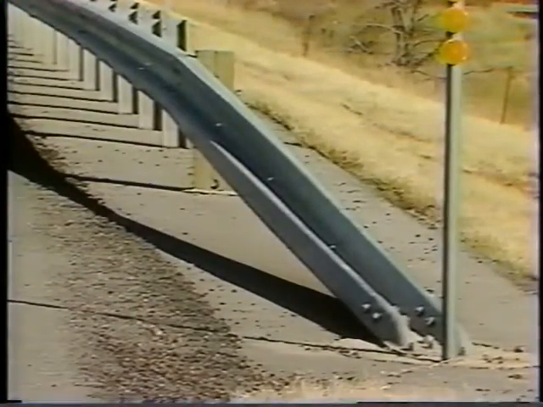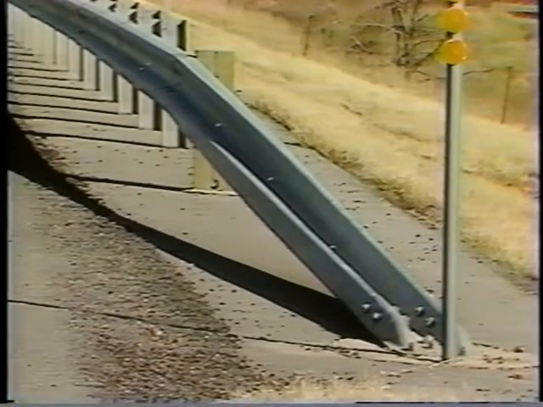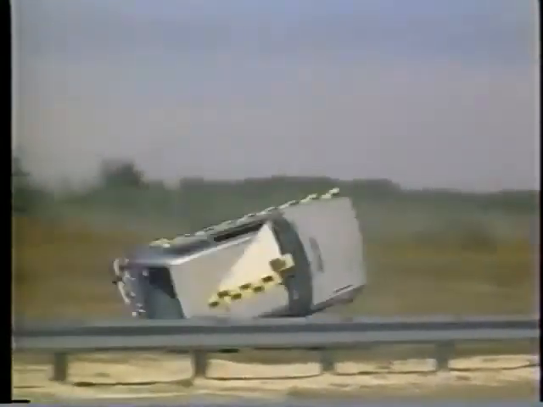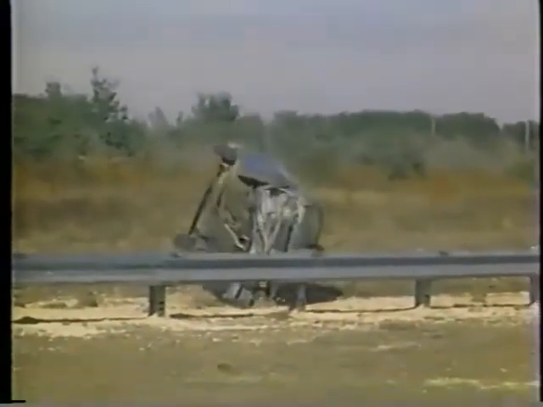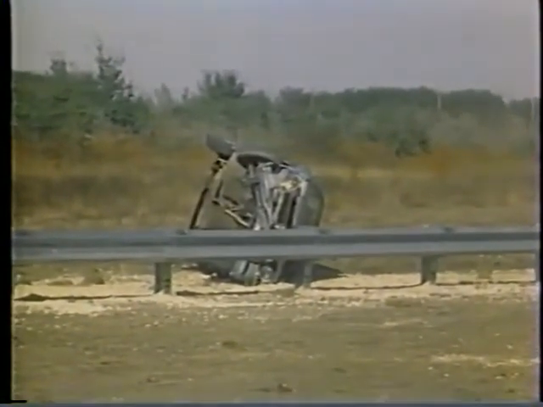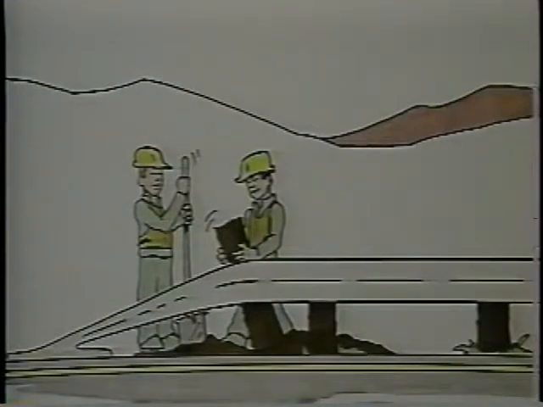Various designs of the twisted, turned down Texas twist and anchored end treatment have been used in several states. For our purposes, we'll call this end treatment the twisted and turned down treatment. The major problem with developing this system has been with cars vaulting and or rolling over. This occurs if the impacting vehicle rides up on the twisted section of the system and crosses the first backup post. Modifications to the system have now made it a workable one.